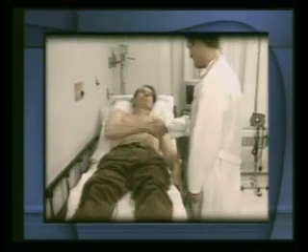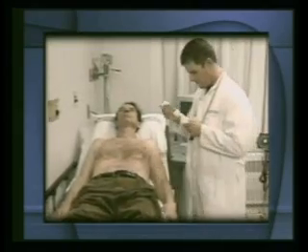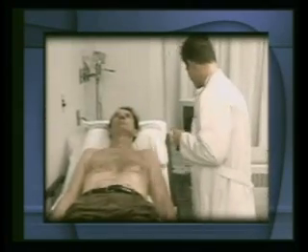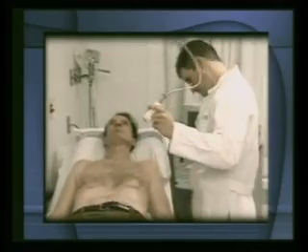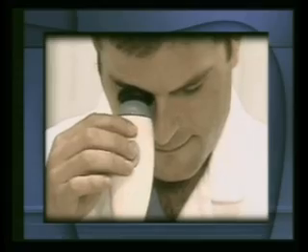And now the echo is becoming more and more portable. We have handheld devices, and very soon we'll have a device something like this, which is threatening to replace even a stethoscope. Thank you.